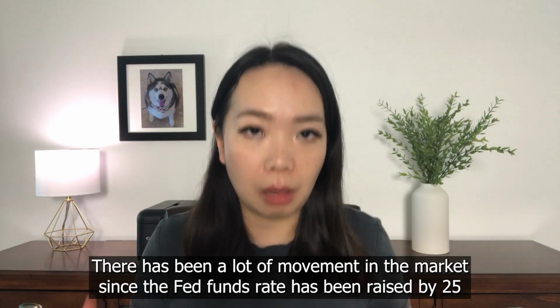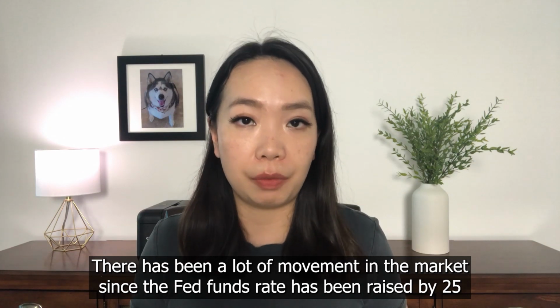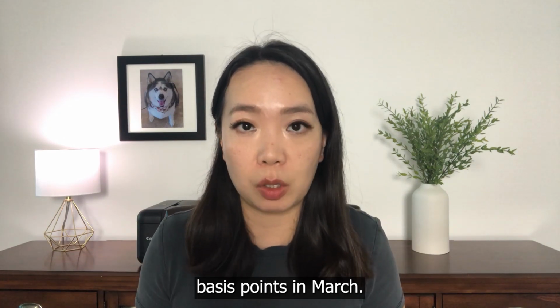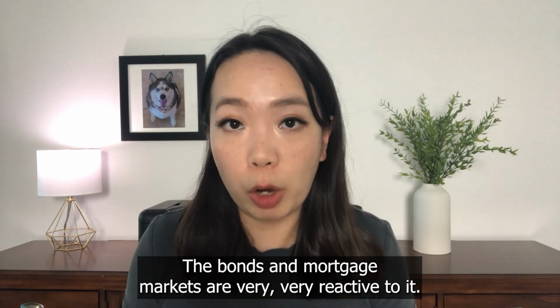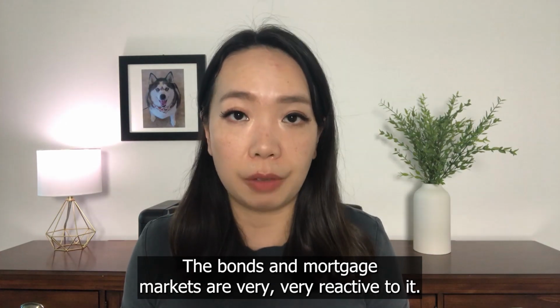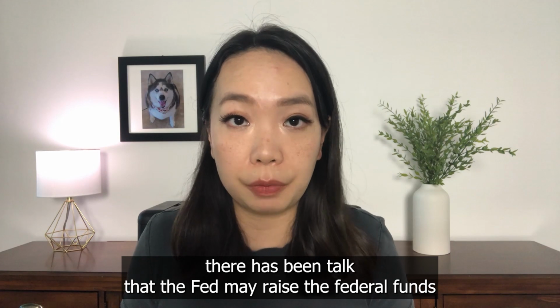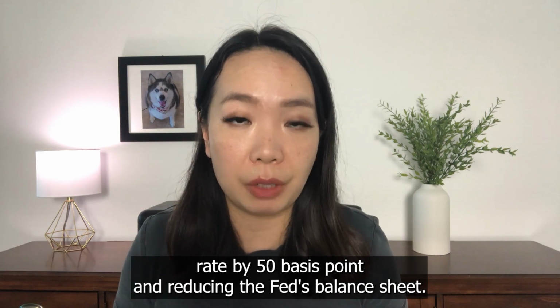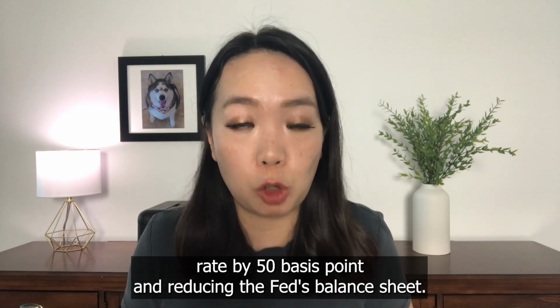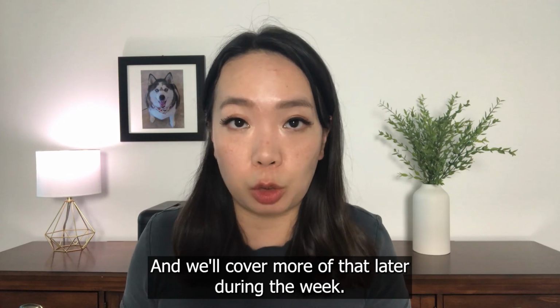There has been a lot of movement in the market since the Fed funds rate was raised by 25 basis points in March. The bonds and mortgage markets are very reactive to it. And in today's FOMC meeting minutes, there has been talk that the Fed may raise the federal funds rate by 50 basis points and reduce the Fed's balance sheet. And we'll cover more of that later during the week.